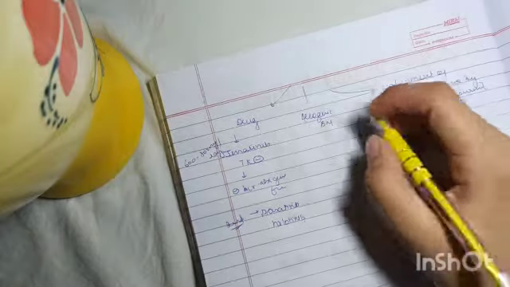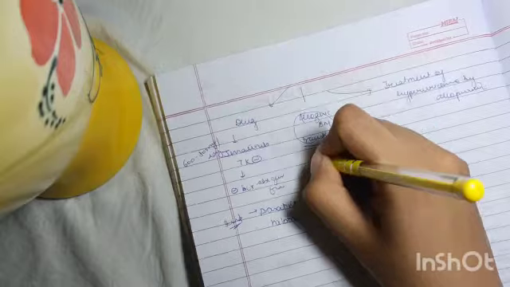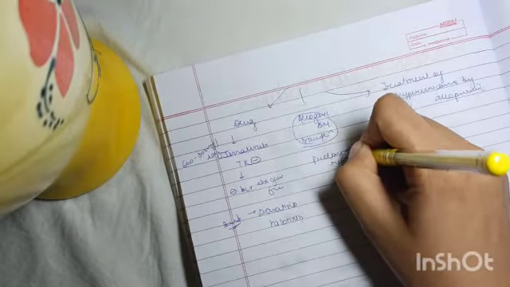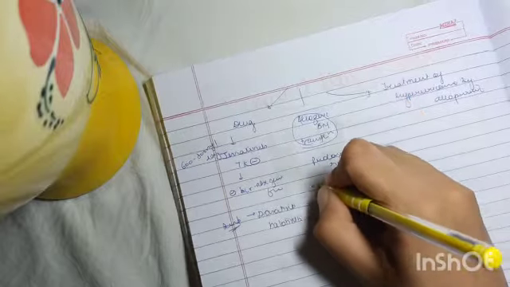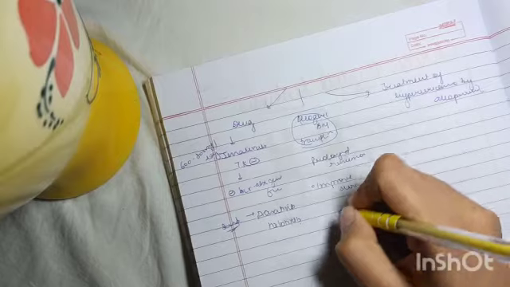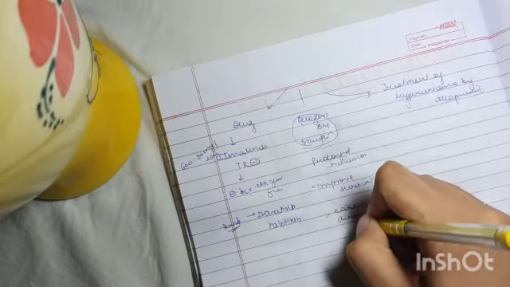Then allogenic bone marrow transplantation. In this, basically, when there is prolonged remission, this improves the survival. This should be done in the early chronic phase. Now, this is quite self explanatory.